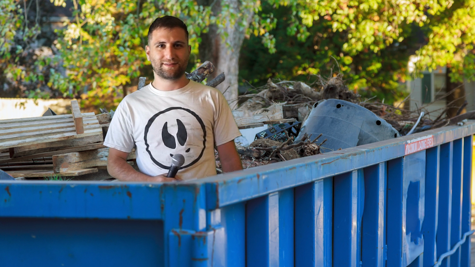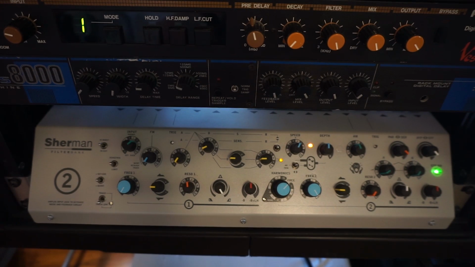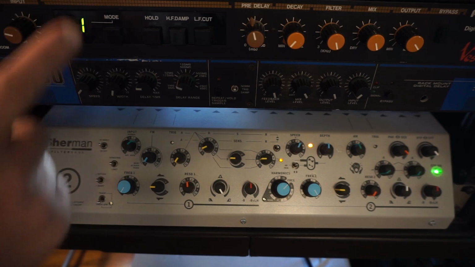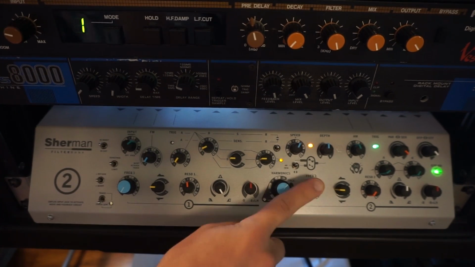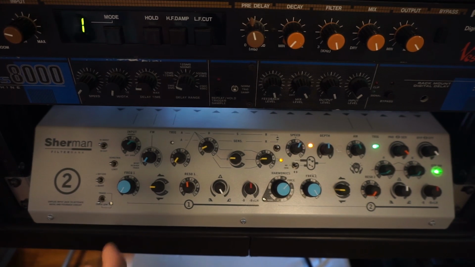So over here, I've got a racked version of the Sherman Filter Bank. It's in a rack with a delay unit and a reverb unit and a dual cassette deck. I like to run cassettes into the Sherman Filter Bank to use it as a really messed up distortion and filter module. Here's what a cassette tape running through the Sherman Filter Bank sounds like. I'm currently using it as a high pass and low pass configuration. Here we go.